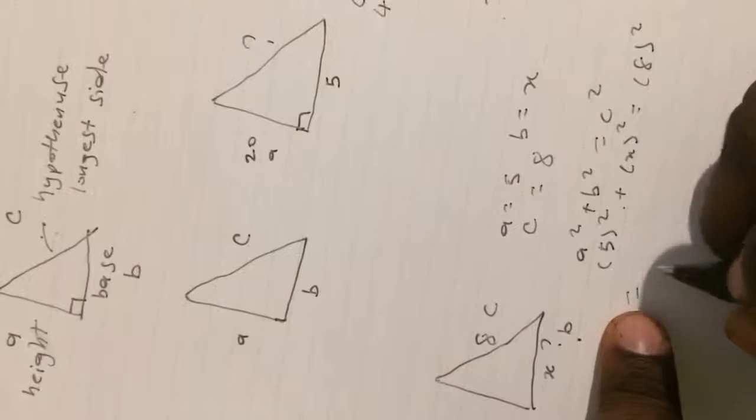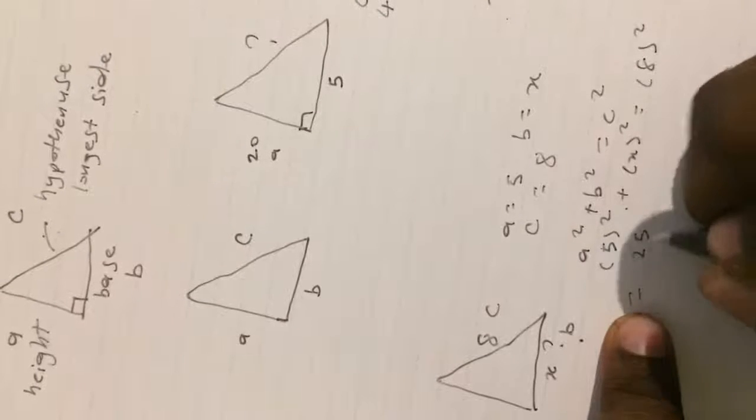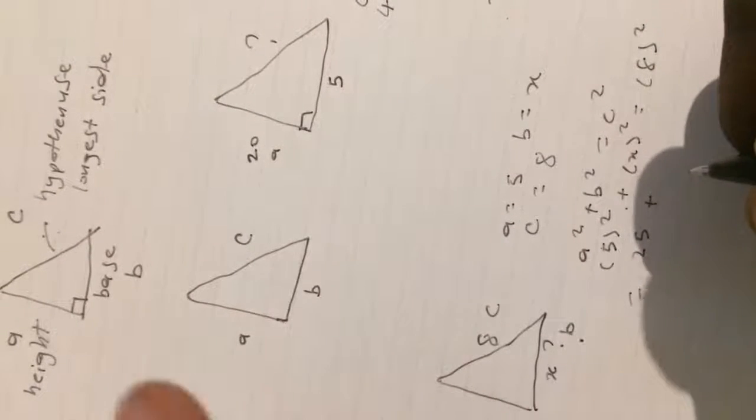Now 5 squared, we know 5 squared is 25. Javania, you remember to do your recap on your left class?